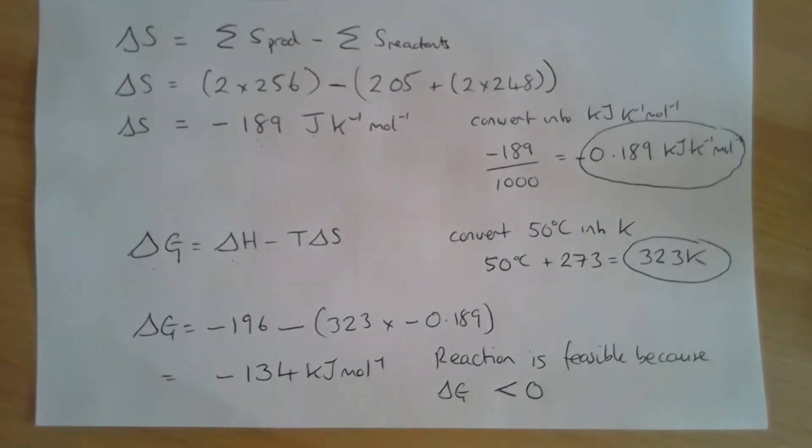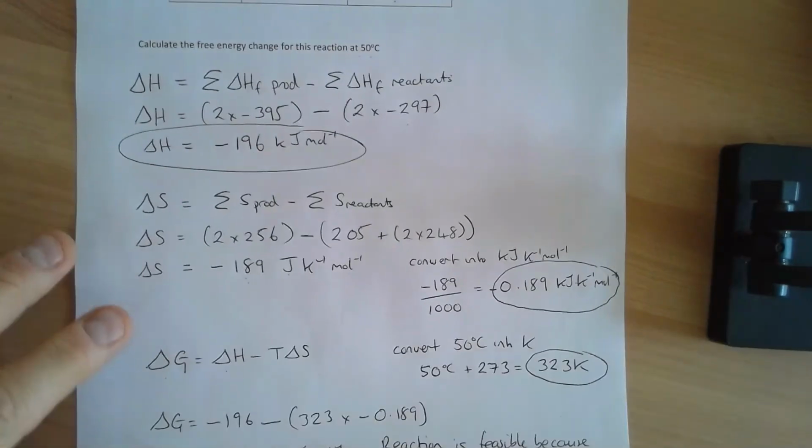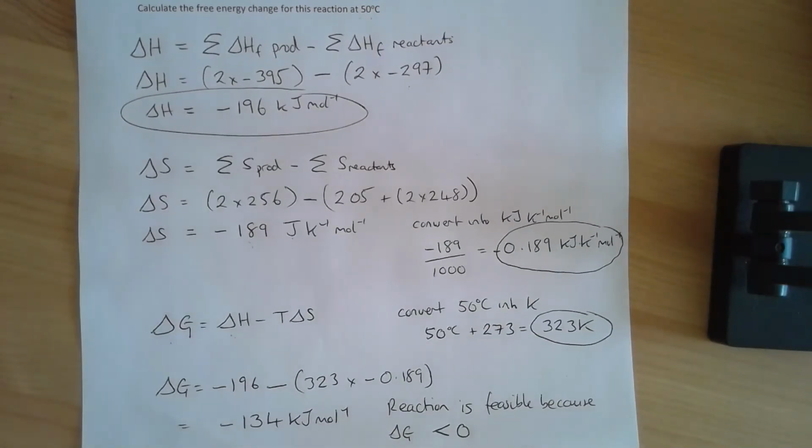That doesn't necessarily mean that the reaction is going to happen spontaneously, and spontaneously means just occurs without any outside influence. The reason being is the activation energy for this reaction is very, very high, and this particular reaction, whilst it can theoretically occur, it is feasible, it doesn't occur without a catalyst. So there's the calculation. I'm going to zoom out to the whole calculation there, just in case you want to pause the video and have a look at it. And then we're just going to think about a few summary ideas.